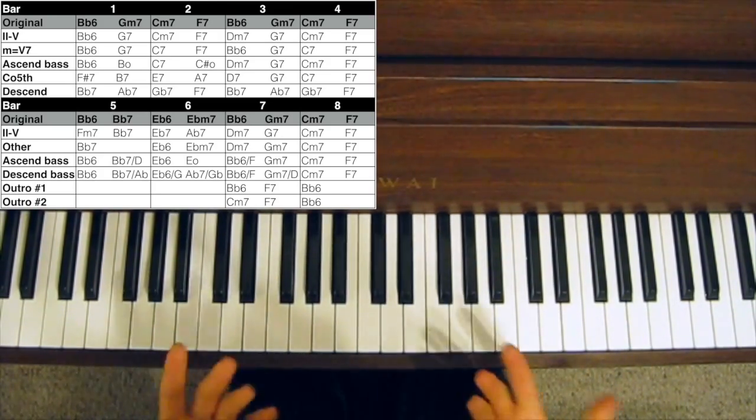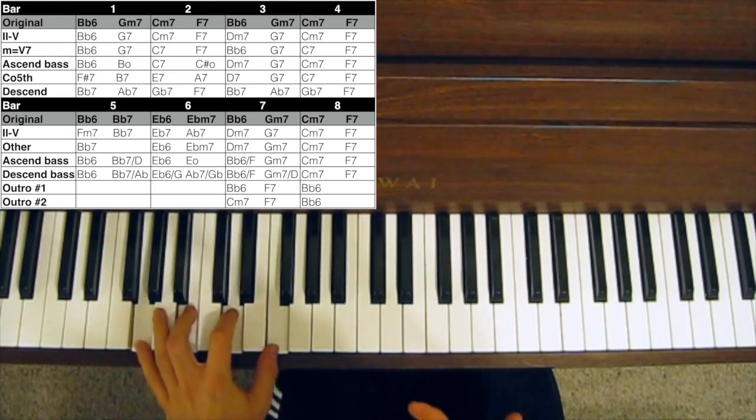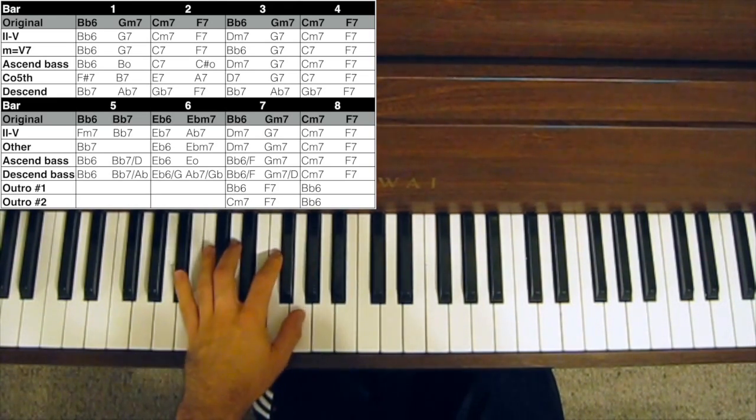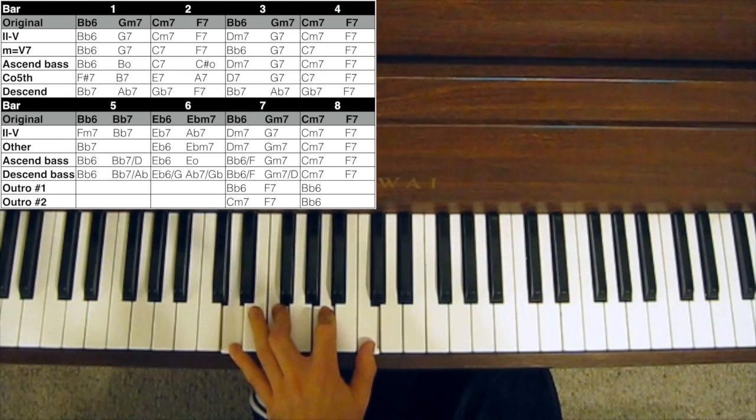Now, I'm not going to go through all of these as you can see them in the picture-in-picture, but just quickly you can do things like changing the G minor 7 to a G7, changing the C minor 7 to a C7, changing the B flat major to a D minor 7.